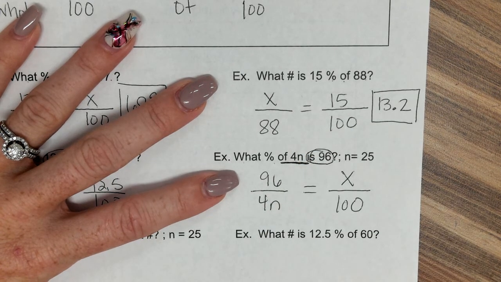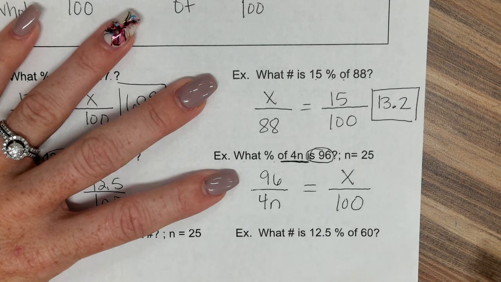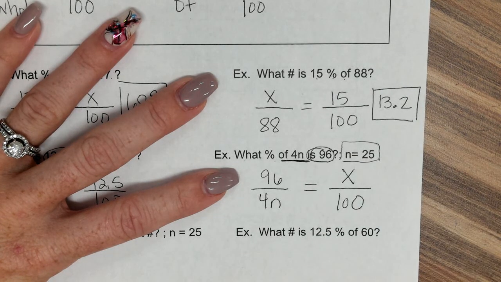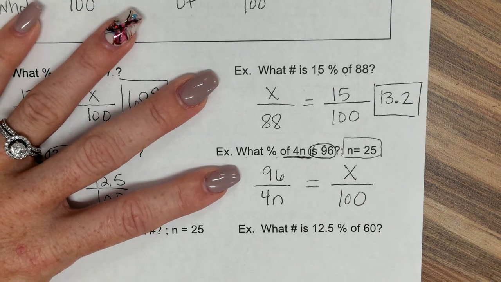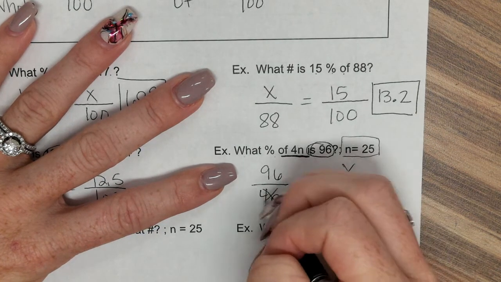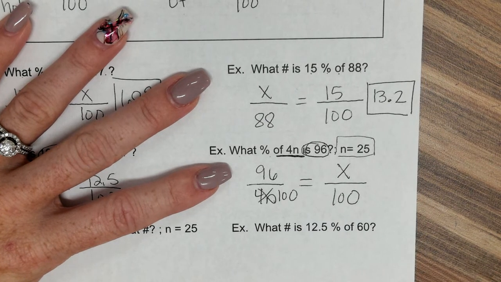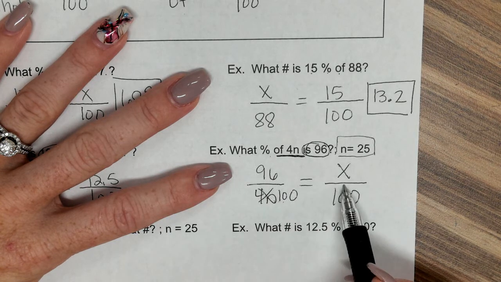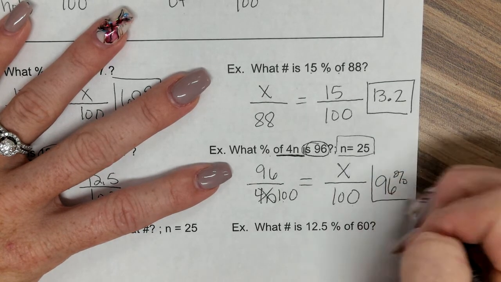Now, could you solve this just like that? No, because there's two variables. But then they went and said, hey, the value of n is 25. Now could you solve it? Because 4 times 25 is 100. So I'm just going to cross that out and put that's 100. Well, guys, do I even need to cross multiply and divide? Yeah. If they both have the same denominator, then they're going to have the same numerator. So what's my answer going to be? It's going to be 96. 96%.